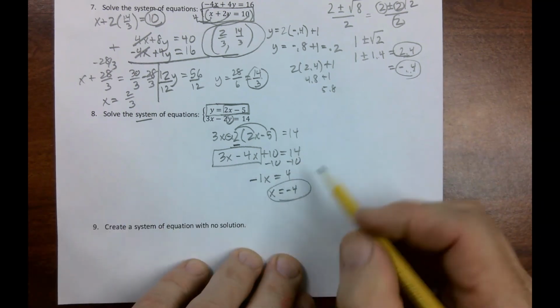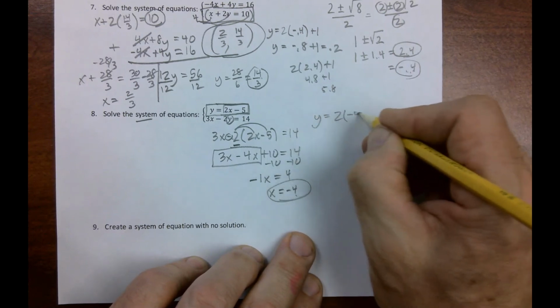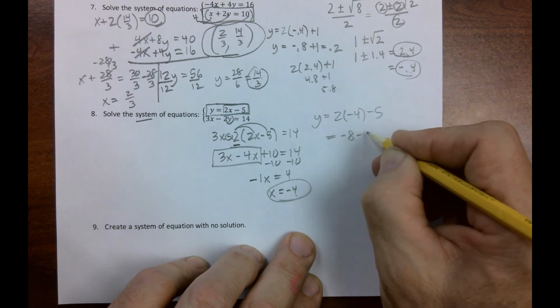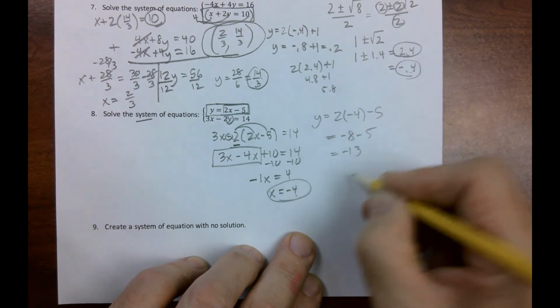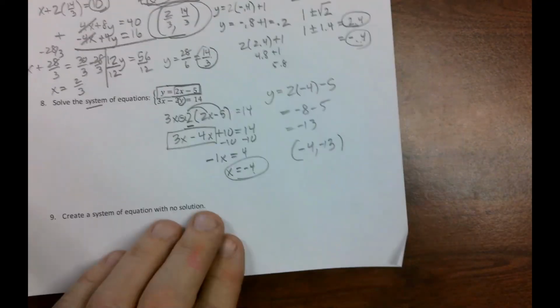I got to still find my y by plugging it in there. So y equals 2 times negative 4 minus 5. So I get negative 8 minus 5 is negative 13. So negative 4, negative 13 is my point of intersection there.